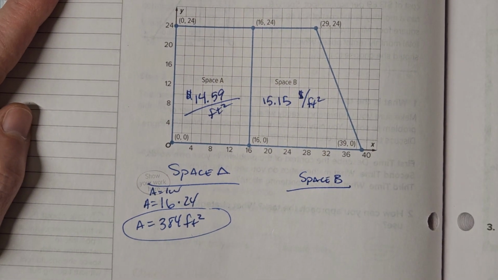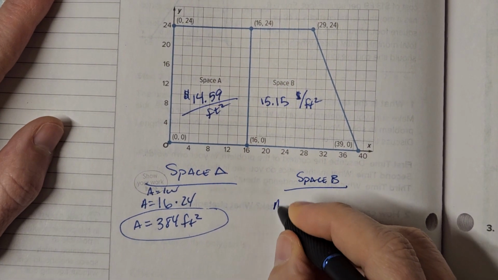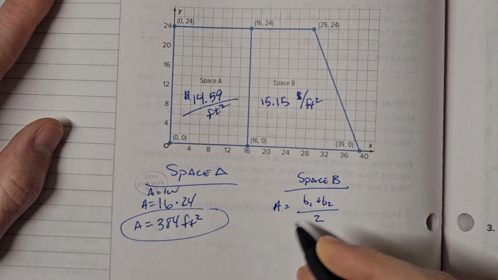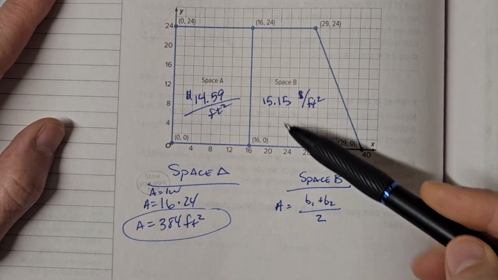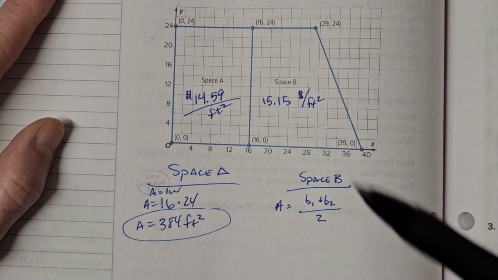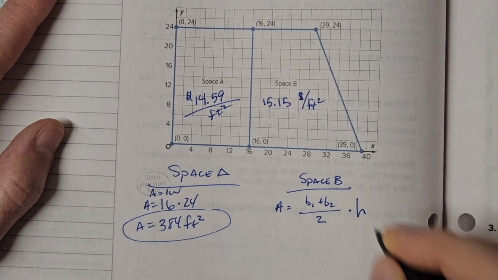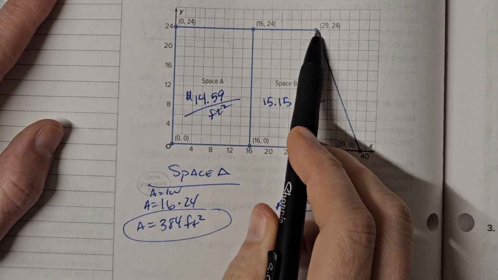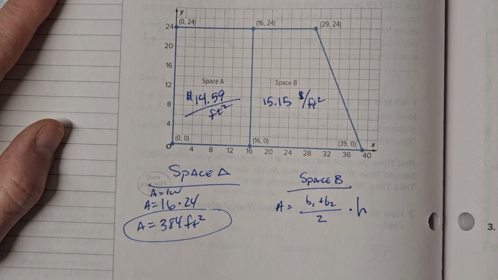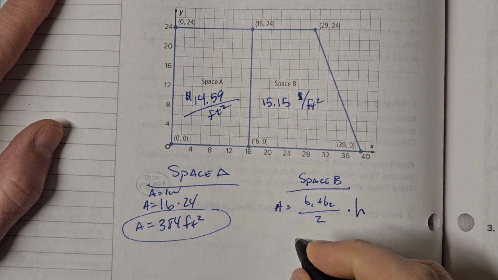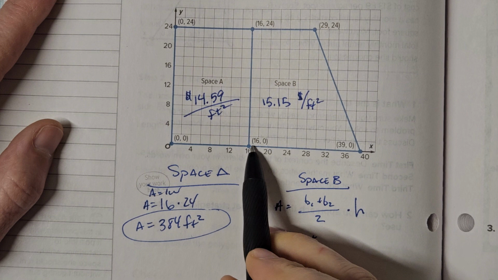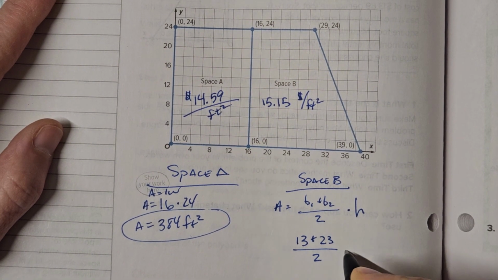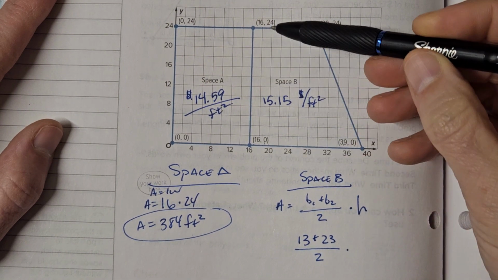What shape is B? Yeah, B's a trapezoid. So remember the area of a trapezoid, base 1 plus base 2 divided 2, which is finding the average between the 2 bases, and the bases are the parallel sides, times the height. So let's find one base. We've got 16 and 29, which is 13. And then we have 16 and 39, which is 23. And our height is 0 to 24.